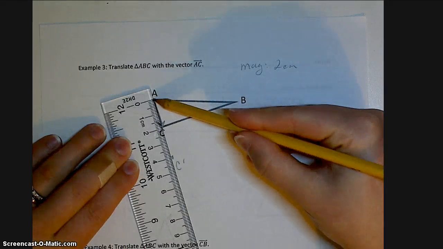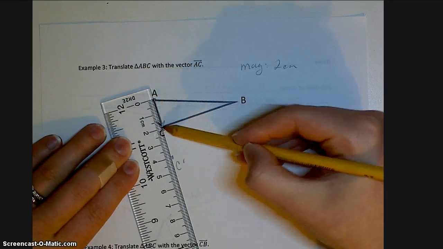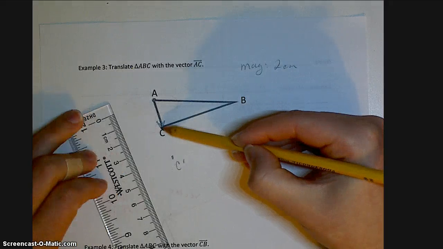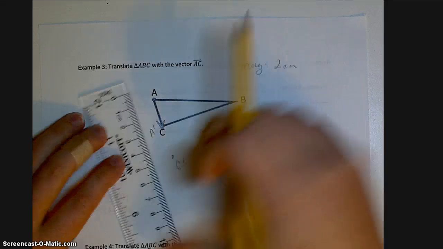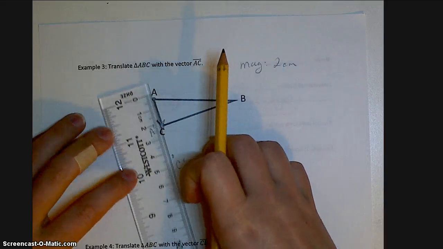If I move A 2 centimeters in this direction, it's going to line up perfectly with C. So here's A prime, here's C prime. Okay, now I got to move B.